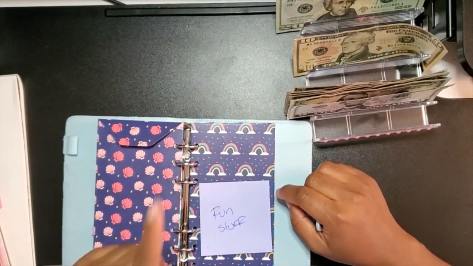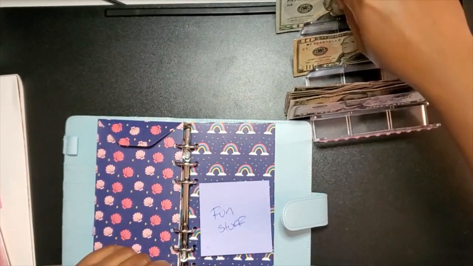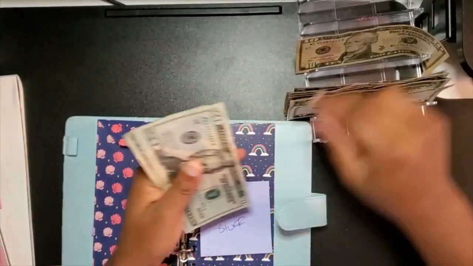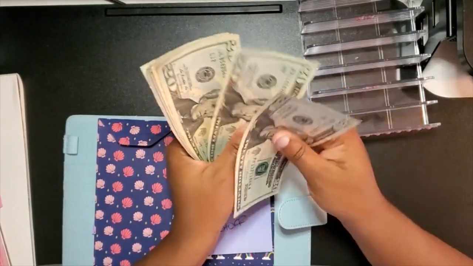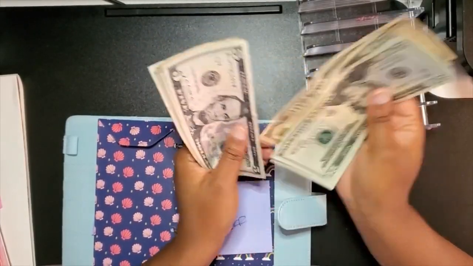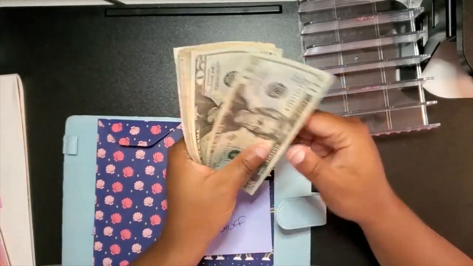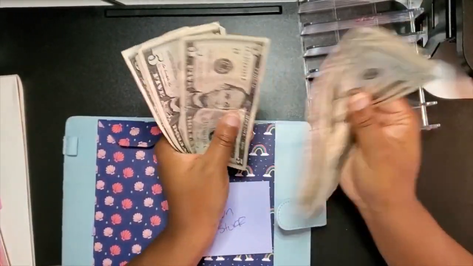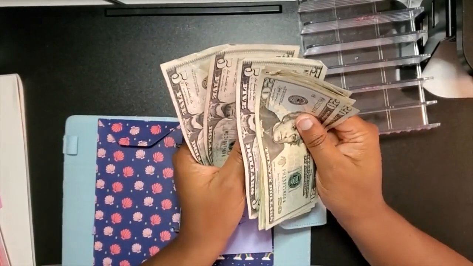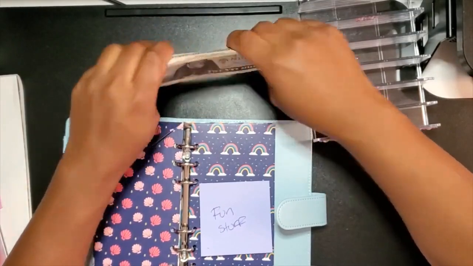And fun stuff we said is going to be 150. So we can actually use the rest of this for fun stuff. So let's do 20, 40, 60, 75. Oops, let's do that over. 20, 40, 60, 75, 85, 95, 100, 110. Okay, so we have $110.